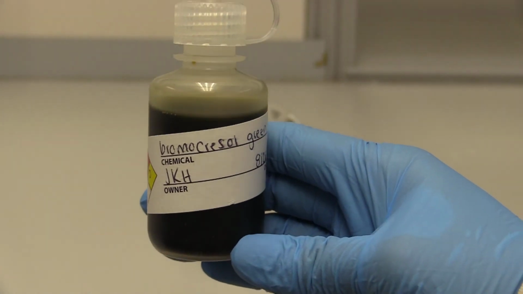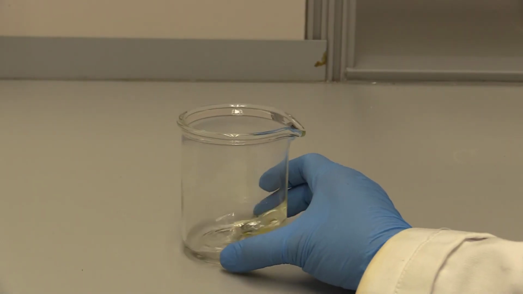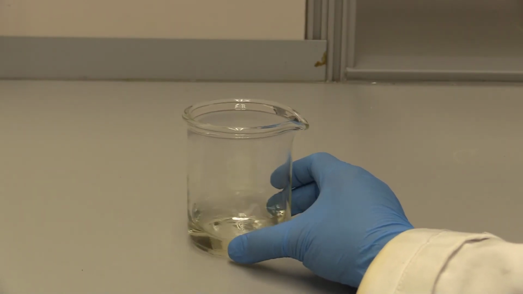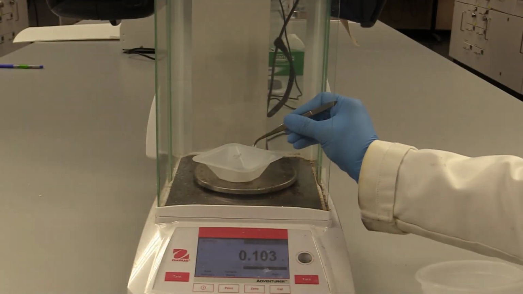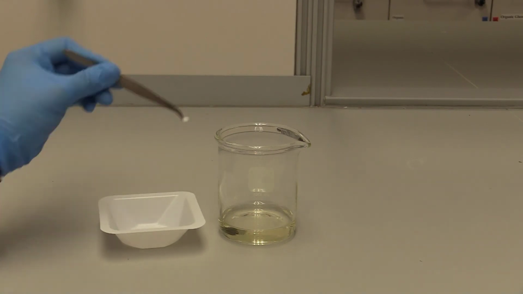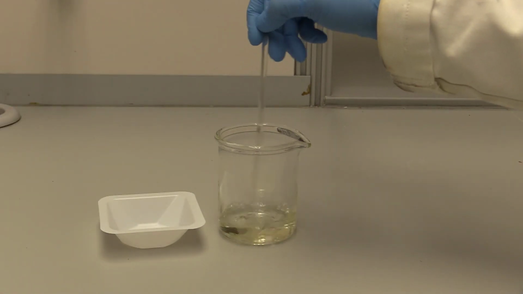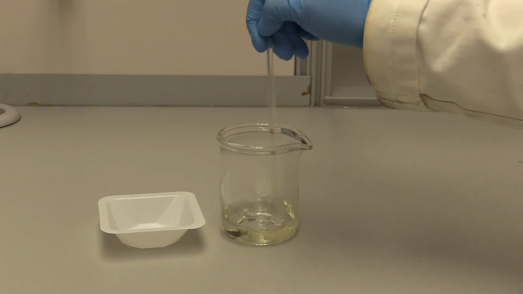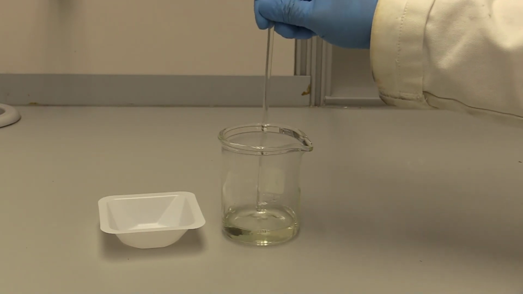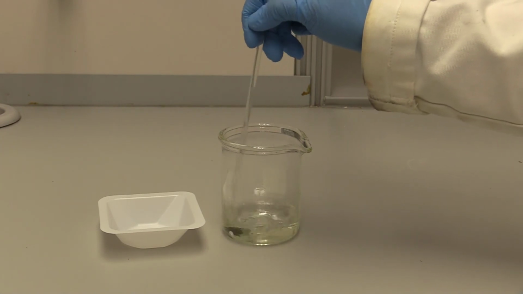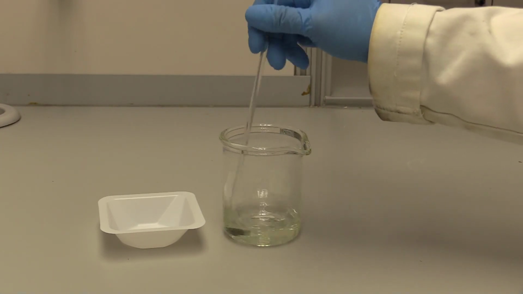Add 2 drops of phenolphthalein and 2 drops of bromocresol green to the beaker with vinegar. Using a spatula or tweezers, weigh 2 pellets of sodium hydroxide. Add 1 pellet of sodium hydroxide to the beaker with vinegar and water. Stir until the sodium hydroxide dissolves completely. You may need to use the stirring rod to break up the sodium hydroxide. Observe your changes.